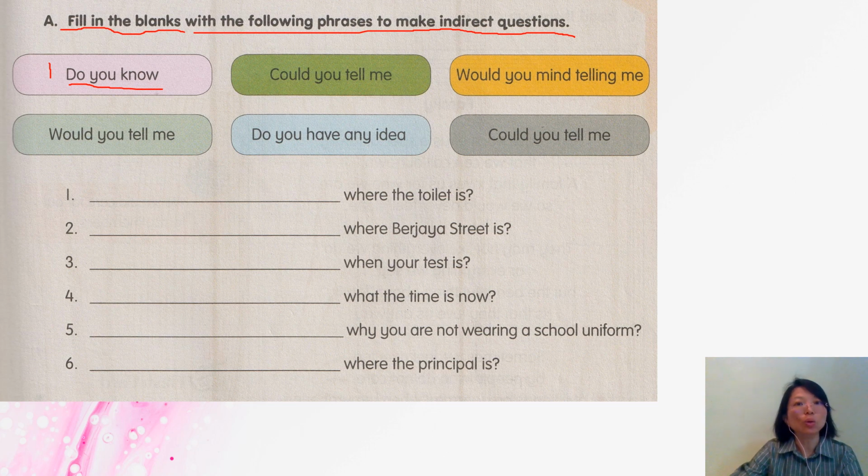You can also use, could you tell me? This can also be used for number 1. Could you tell me where the toilet is? So for question number 1 here, you can actually use do you know, or you can also use could you tell me where the toilet is.